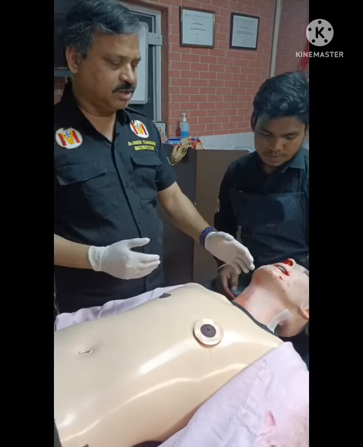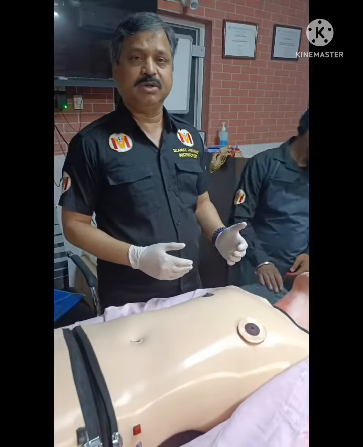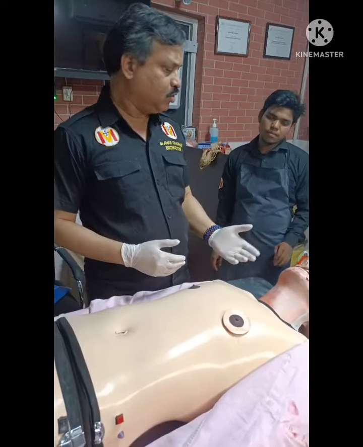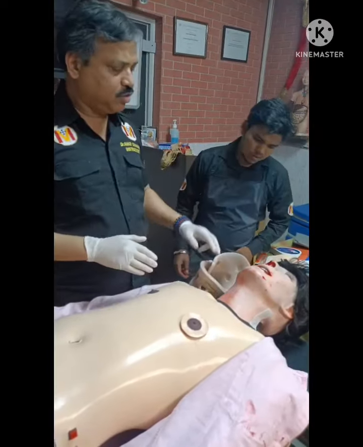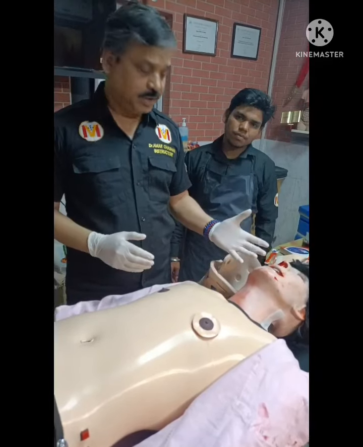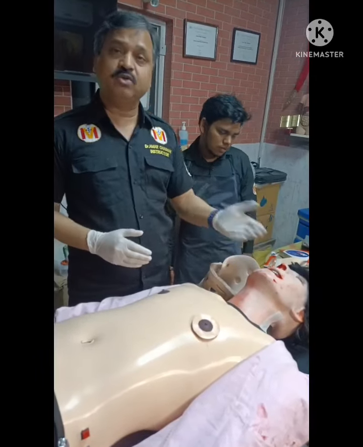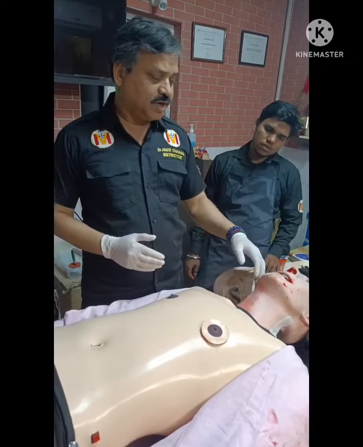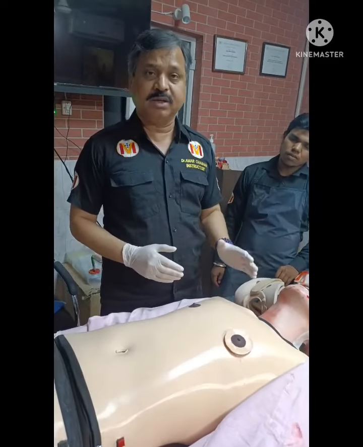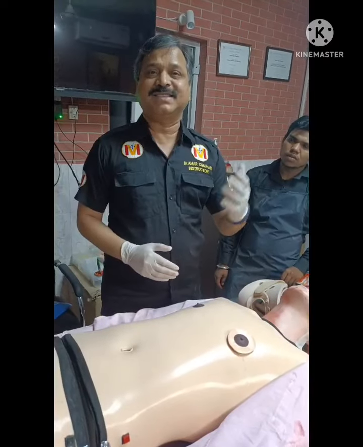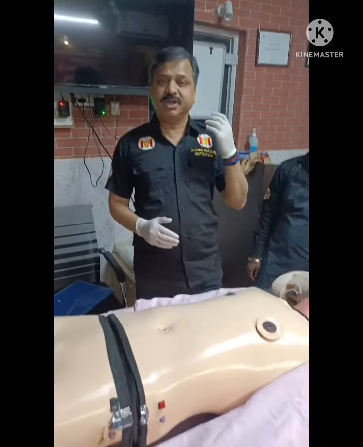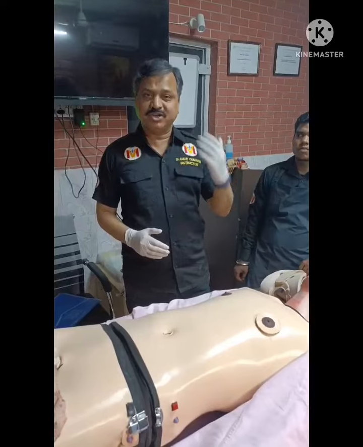When you do a jaw thrust, his breathing becomes regular, and then you can apply a cervical collar, you can do BVM, and of course you can do suction. So this was regarding airway. The important thing is that he is giving you an audio signal, so that you know something is wrong with him and something needs to be done emergently.